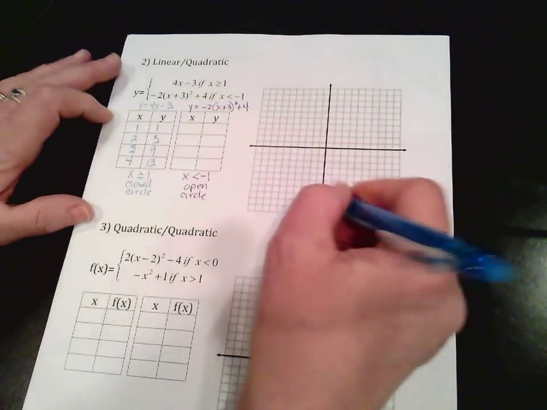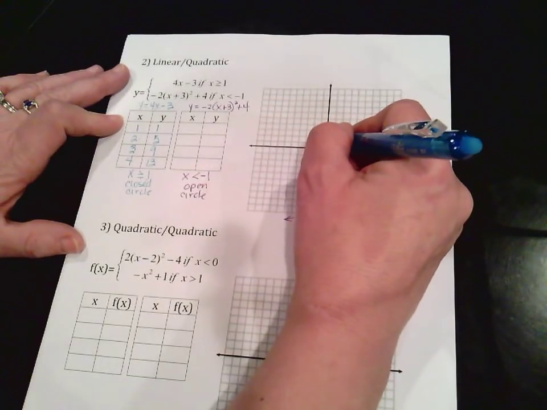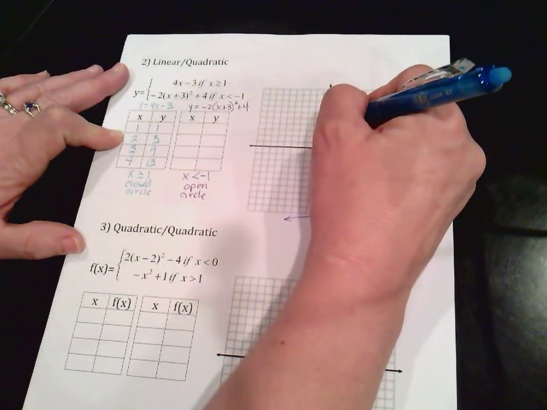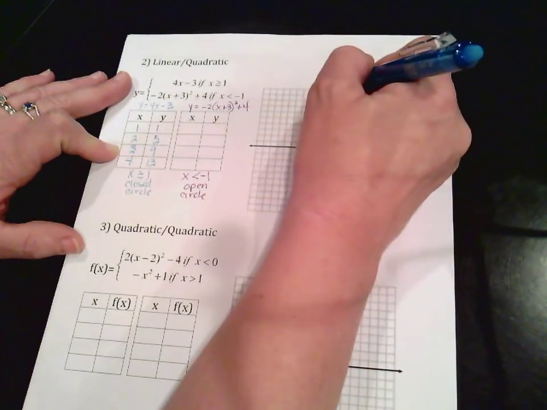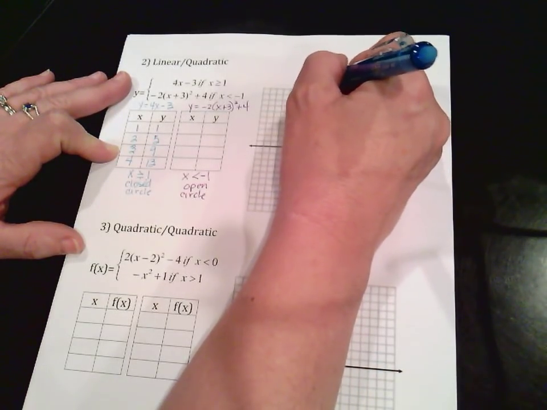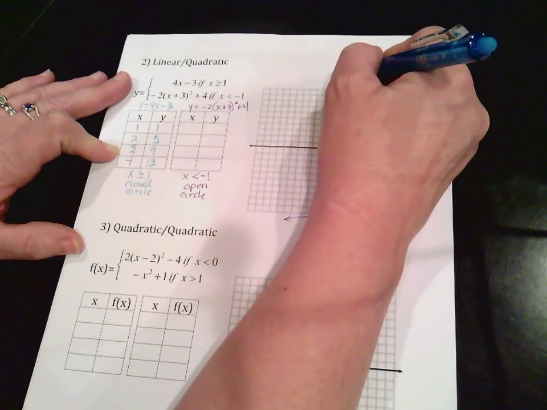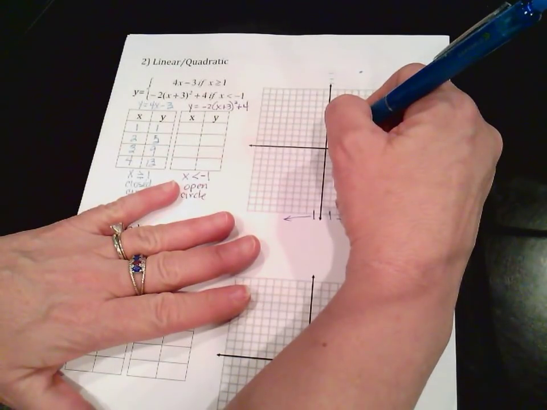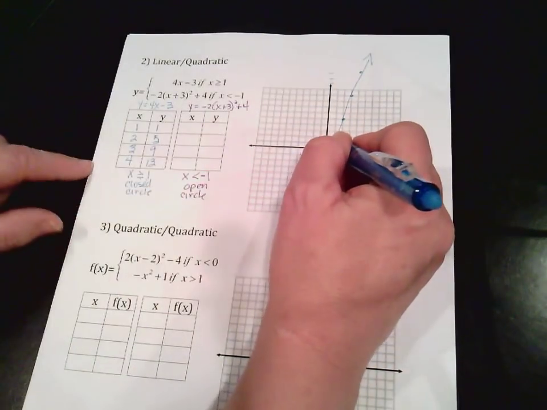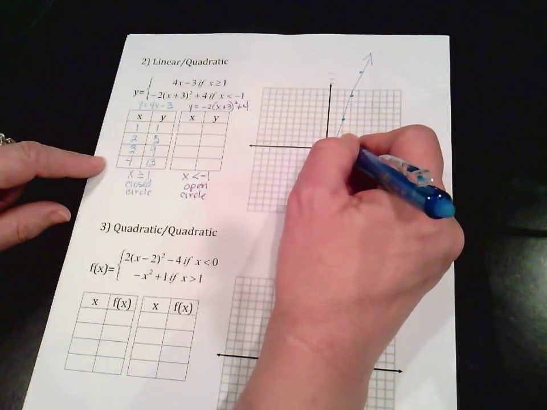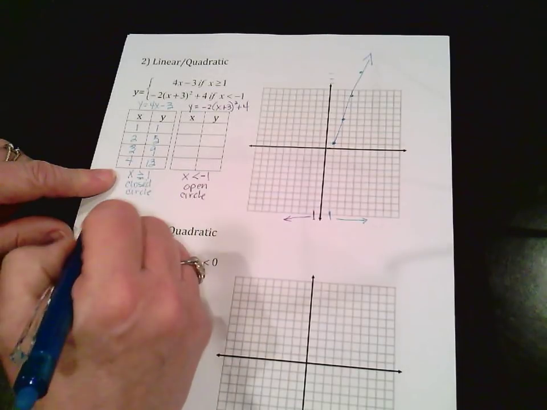So if I graph these points, I've got over 1 and up 1, over 2 and up 5, over 3 and up 9, and over 4 and up 13 all the way up here. And this is our straight line, and it continues off to the right. It stops here at positive 1, and it's a closed circle because I had a line underneath it. If there didn't have a line, then I would have a circle just on my breaking point only.